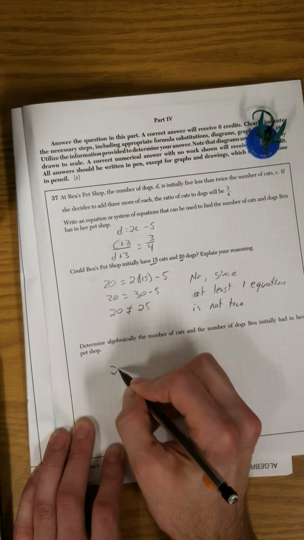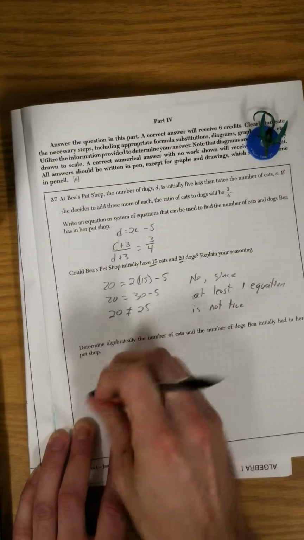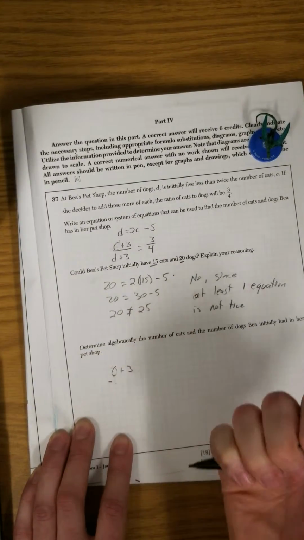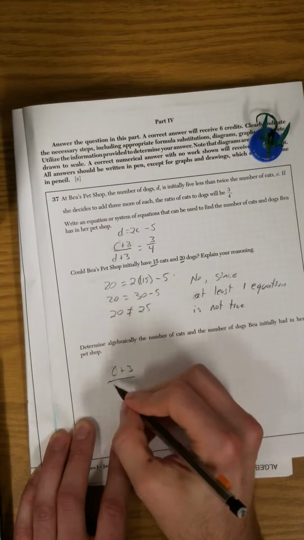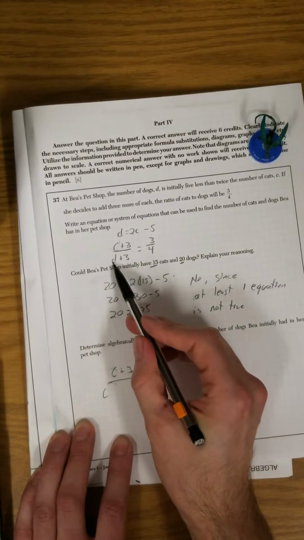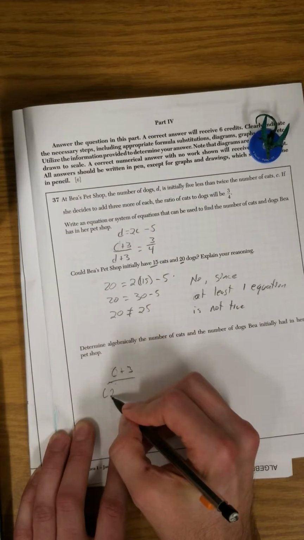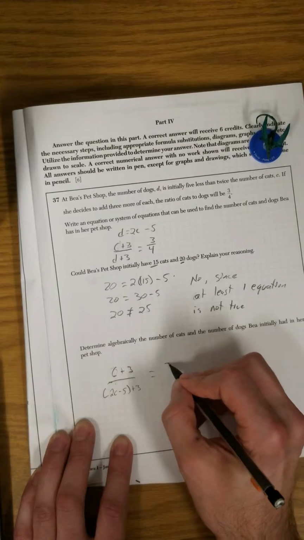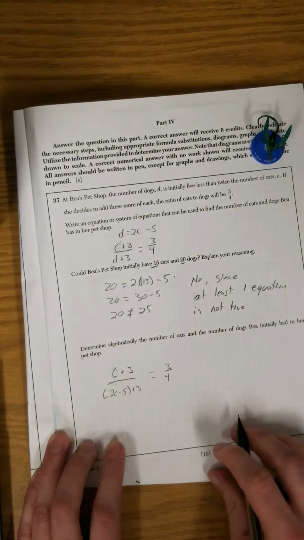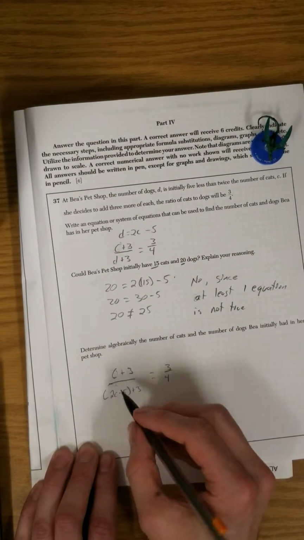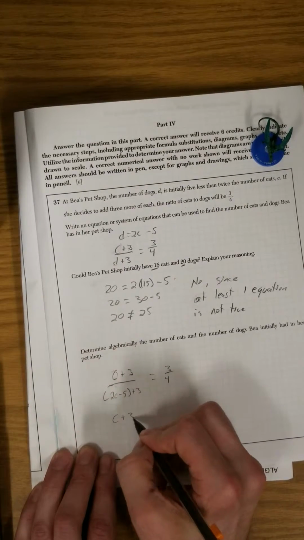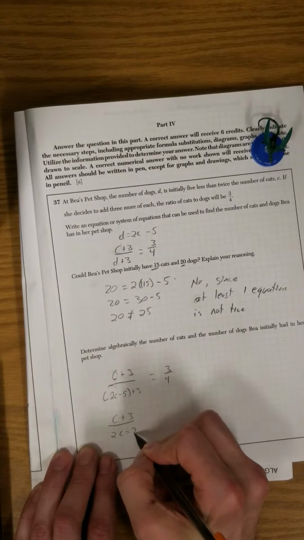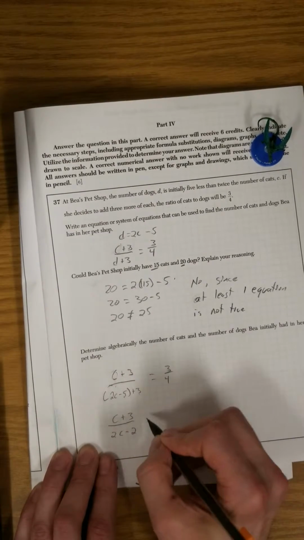So we'll start with our numerator here, C plus 3, over, and then the substitution, instead of D, I'm going to put 2C minus 5, plus 3, is equal to 3 over 4. So simplifying a little bit, we have C plus 3 over 2C minus 2, because negative 5 plus 3 is negative 2.